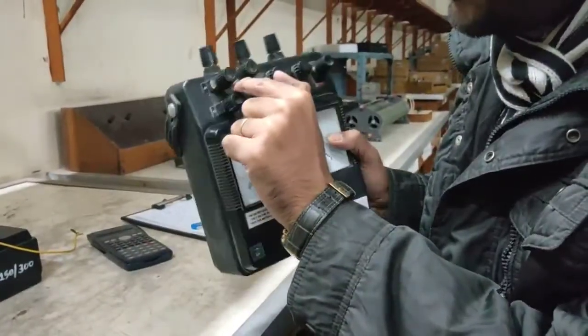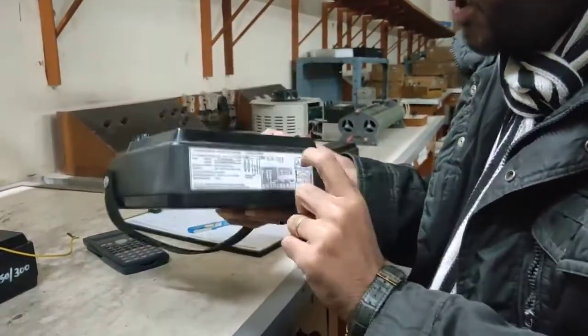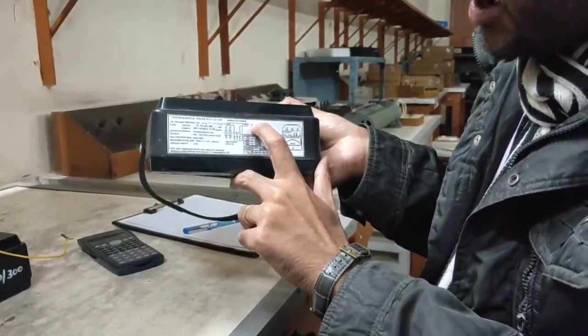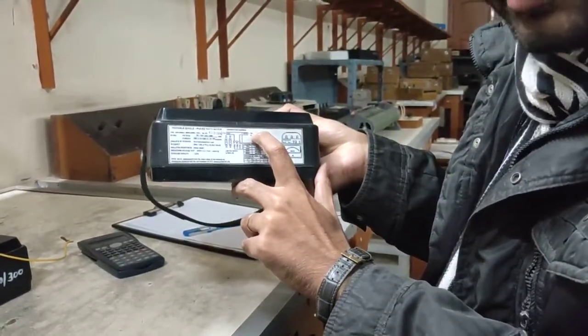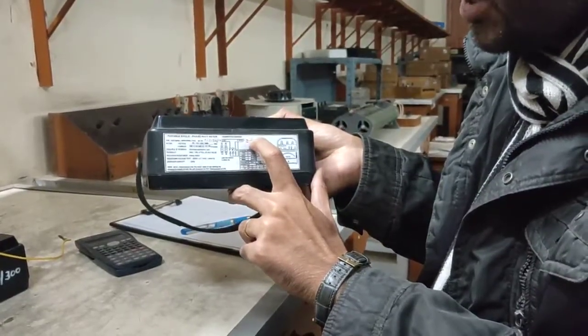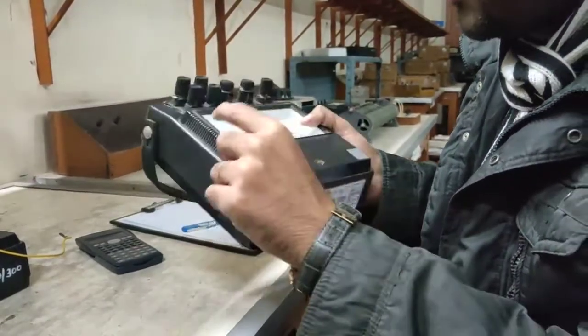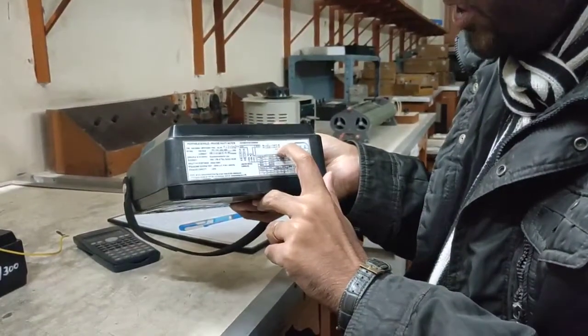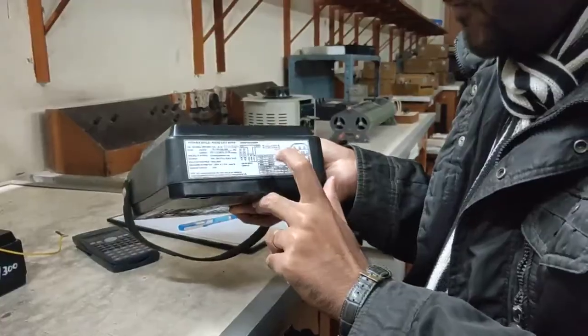For example, B1 and B2 are shorted, which means when B1 and B2 are shorted, the current rating of this wattmeter is 5 amperes. So you can measure a maximum of 5 amperes using this connection. If you want to measure up to 10 amperes, you have to join B1 with E2 and E1 with B2.